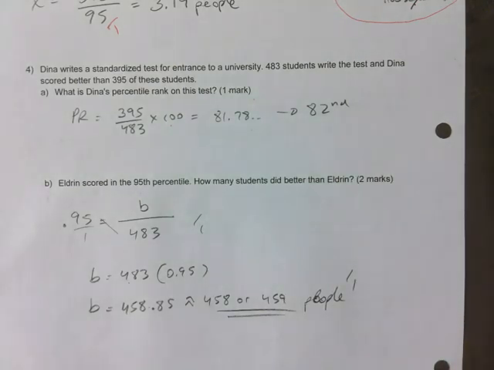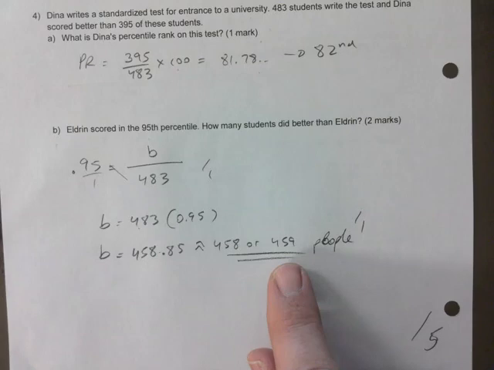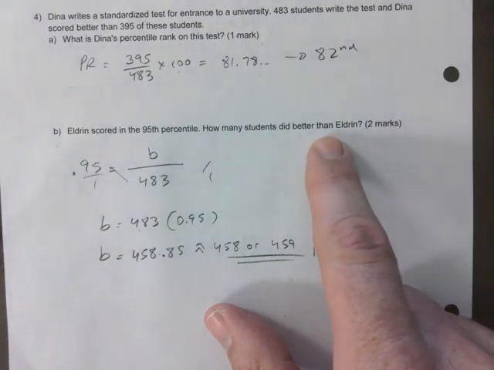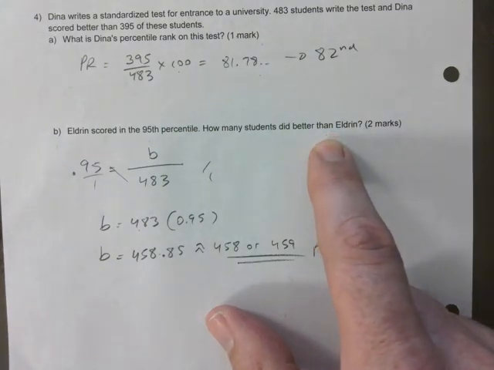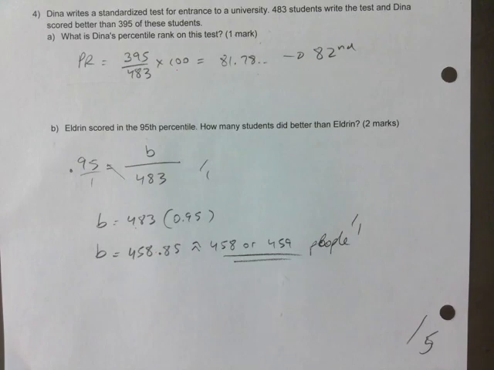I did something different, but I got the same answer. So you got 459? No, well, the reason 459 is incorrect is because it's asking how many did better. It would be 24. You subtract that from 83. If you did that, yeah. 24, 25. So if I did it and I got it right, can I have it as a bonus mark? Sure, let's do bonus plus 1, plus 1, plus 1.